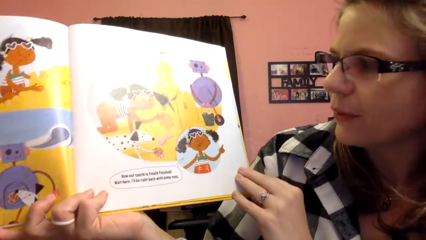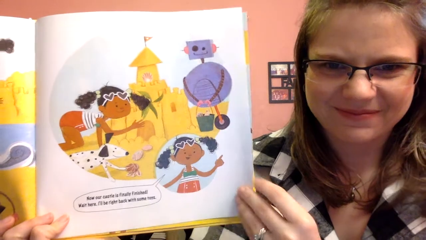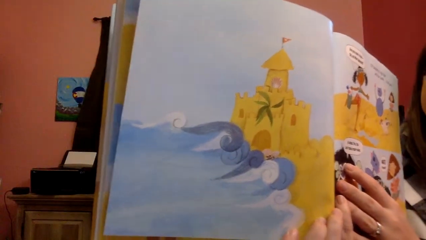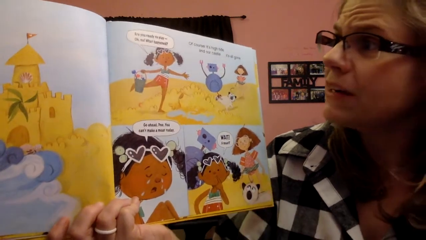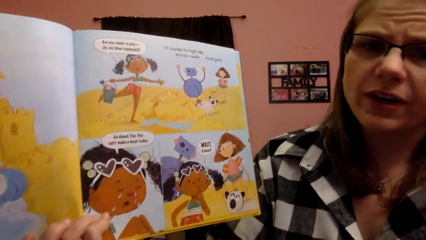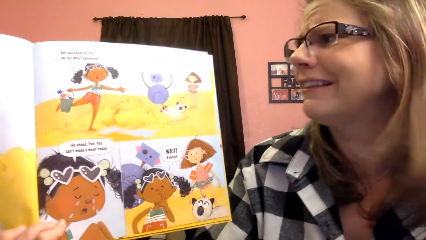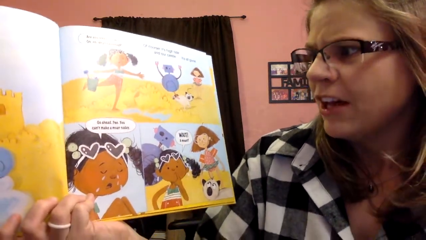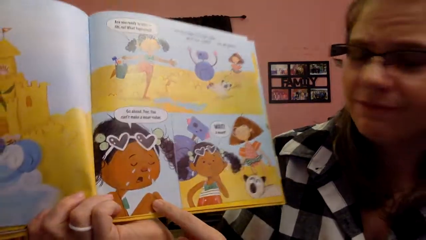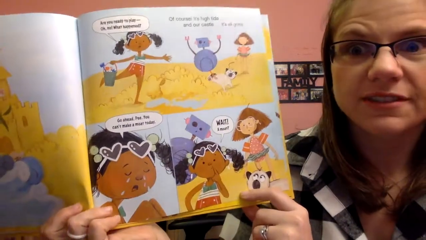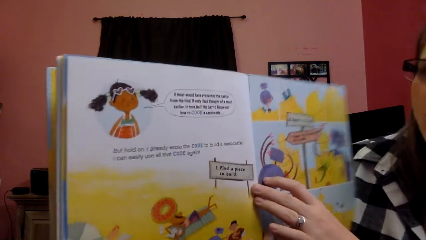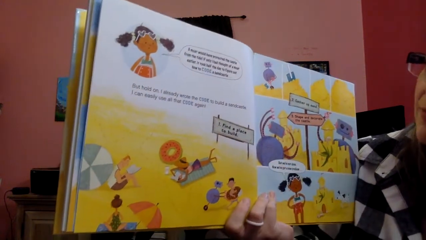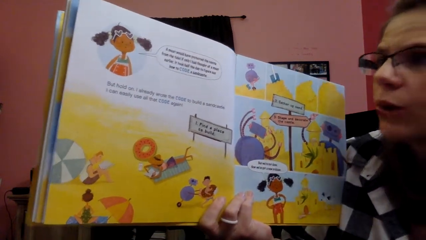Wait here, I'll be right back with some toys. Are you ready to play? Oh no, what happened? Of course, it's high tide and our castle, it's all gone. Wait, a moat. A moat would have protected the castle from the tide if only I had thought of a moat earlier.